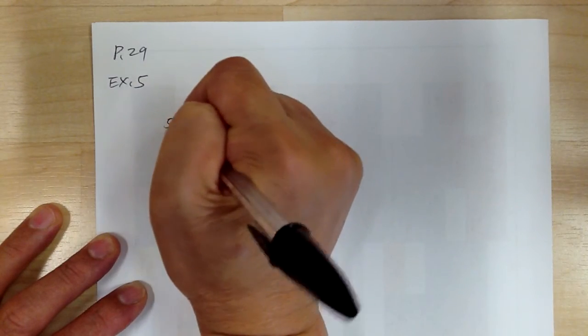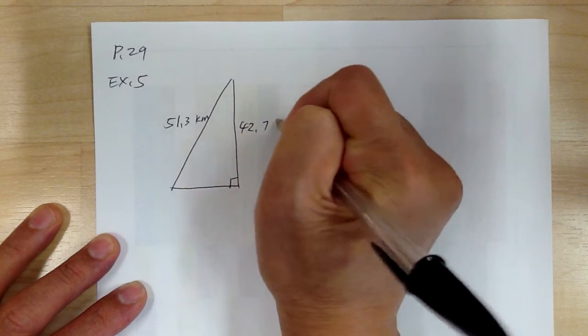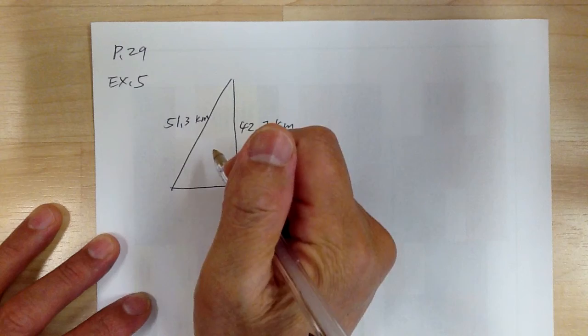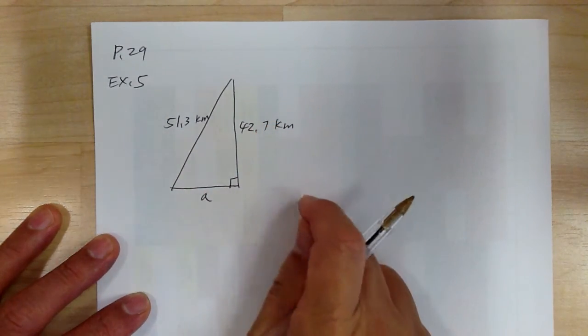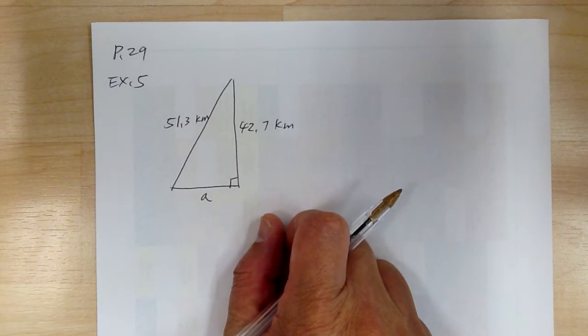So this is 51.3 kilometers. This is 42.7 kilometers. And this is A over here. Okay, solve. When it says solve the triangle, it means you're looking for all three sides and all three angles.